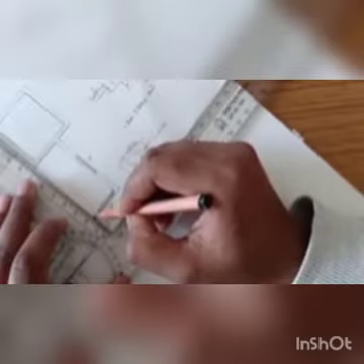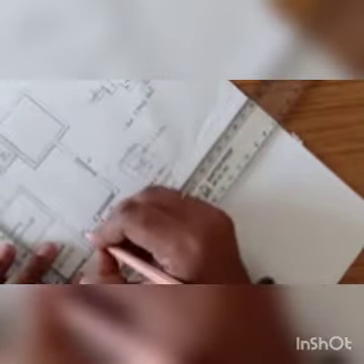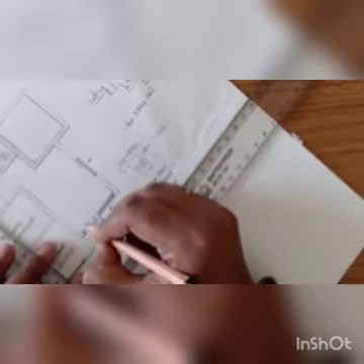I'll erase this portion. This is called as D.